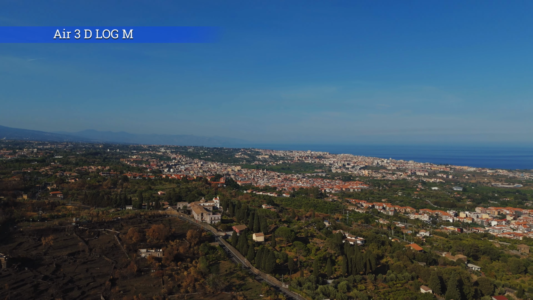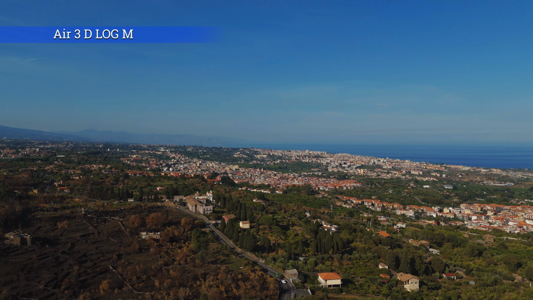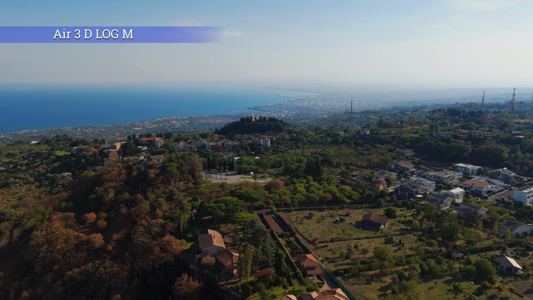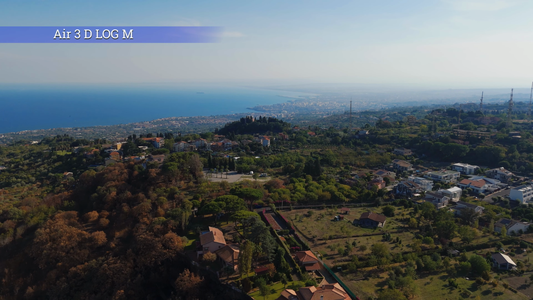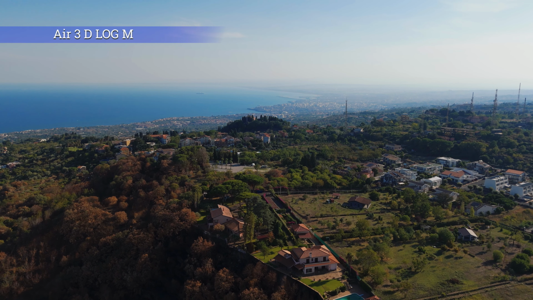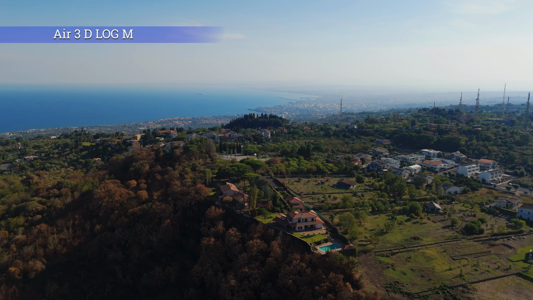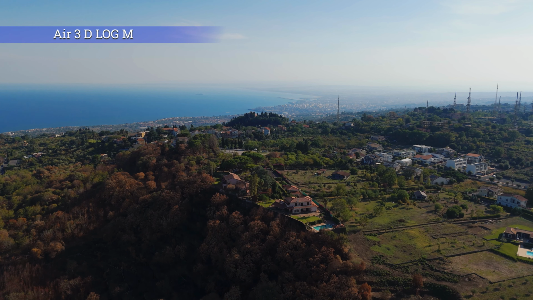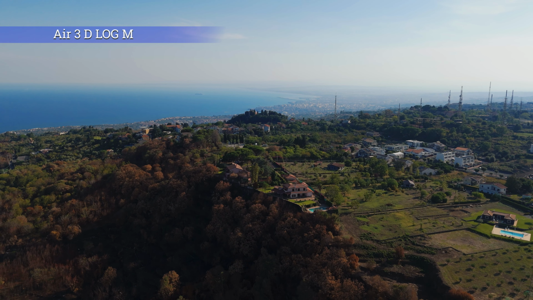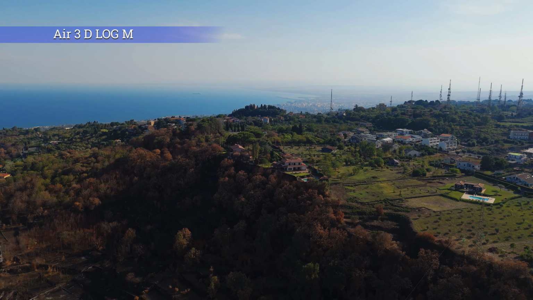D-Log M is a softer version of D-Log. It's not as flat and it is easier to edit, but not as solid in high dynamic range situations. With Air 3 it is easy to visualize the image on the screen, while with other models like the Mavic 3 the image is so flat that a color display assist option has been added to enhance the visibility of the display by adjusting the contrast and saturation.